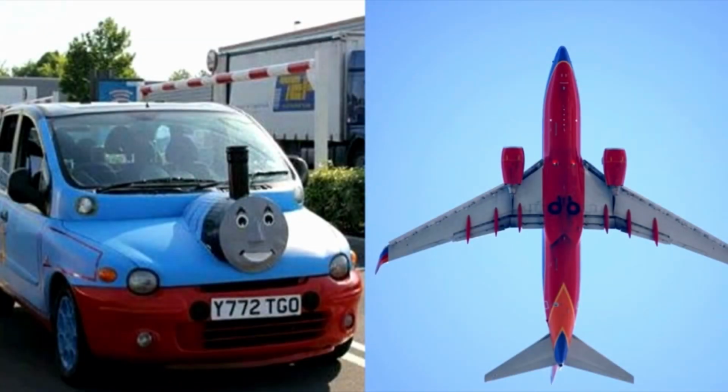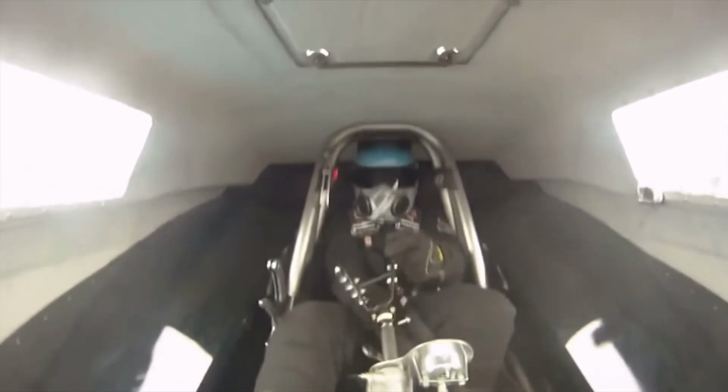There is one major difference between a car and an airplane. The car does not fly. Its control is therefore quite simple. Just turn the front wheels and the car will turn.